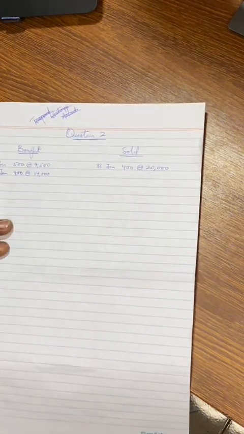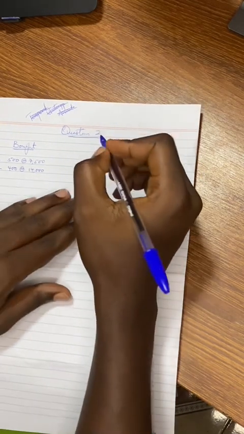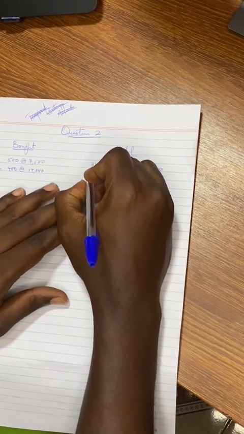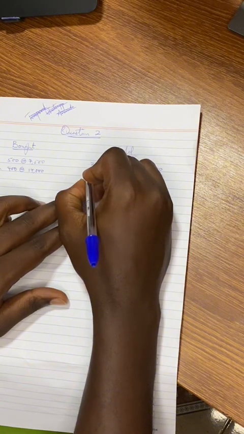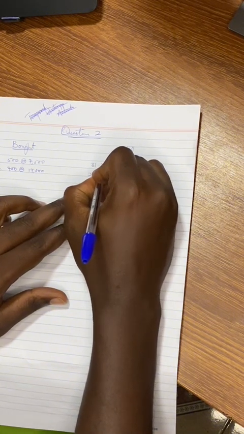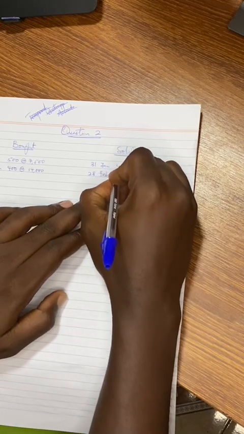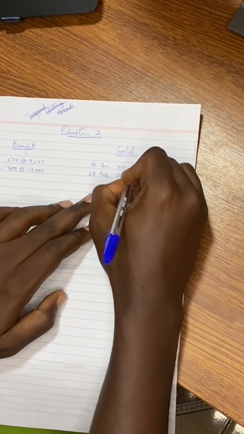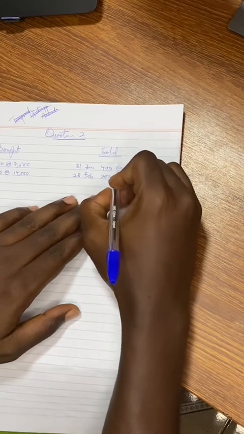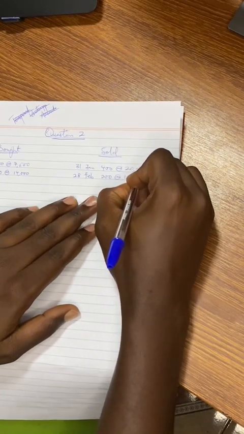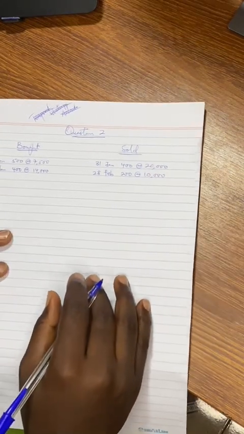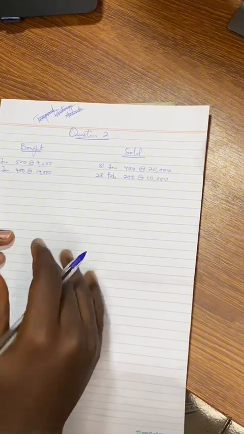The next transaction was 28th February 2018. Sold 200 bucks for 10,000. So we go to sold. The date again is 28th February. Sold 200 bucks at 10,000.